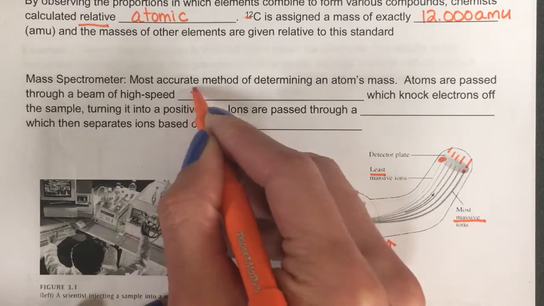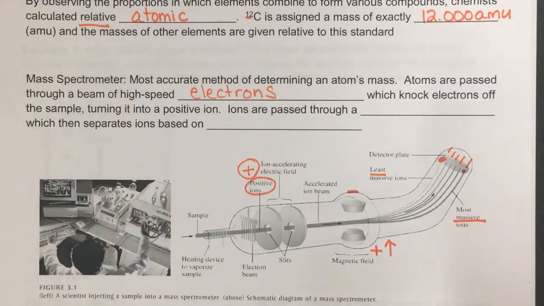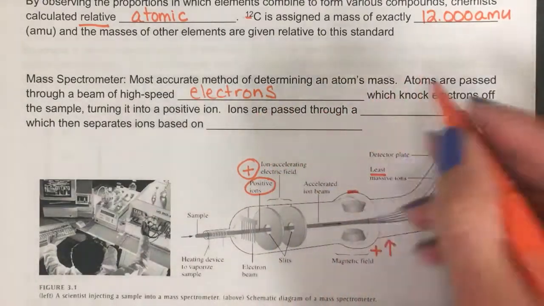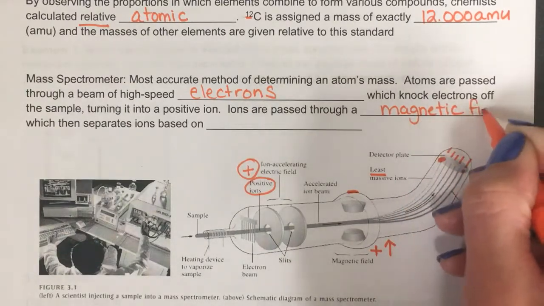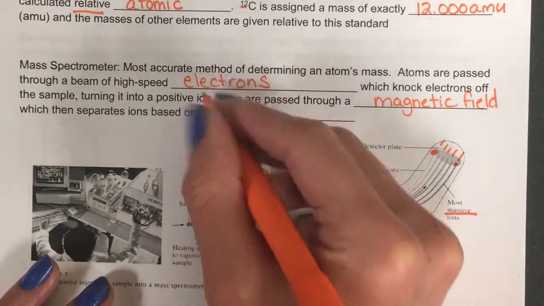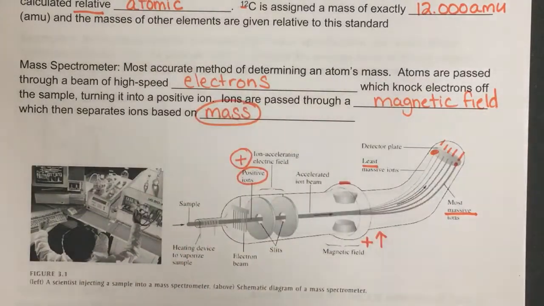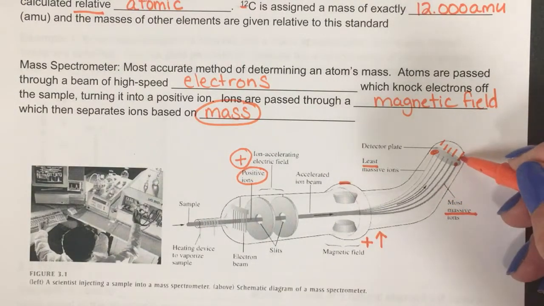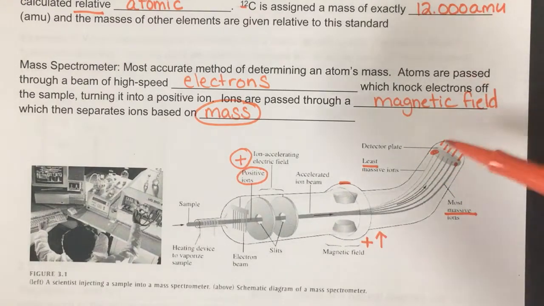We're passing them through high-speed electrons. It's going to turn them into positive ions. The ions are passed through a magnetic field. And then it's going to separate them, and it's important that you know this part, separate them based on mass. That's why we call it a mass spectrometer, okay? So the heaviest particles move the least, the lightest particles move the most, okay? So this is how we figure out what makes our sample up.